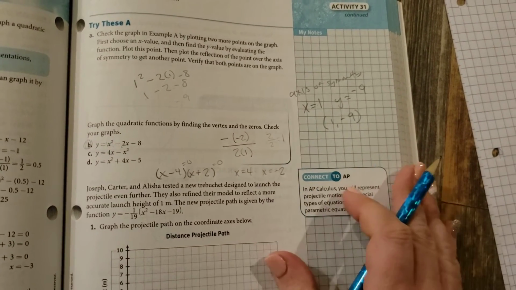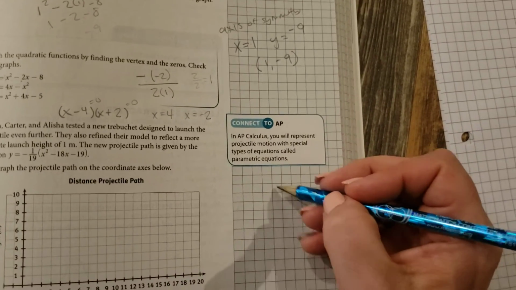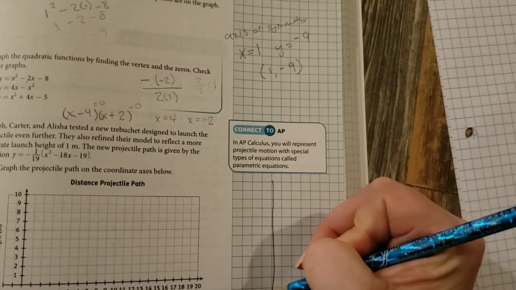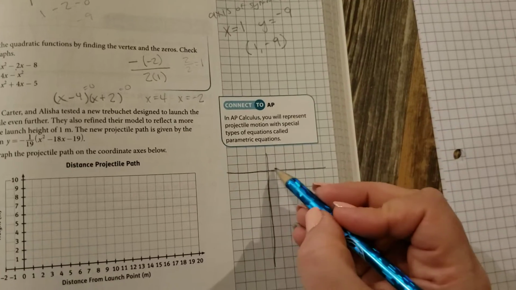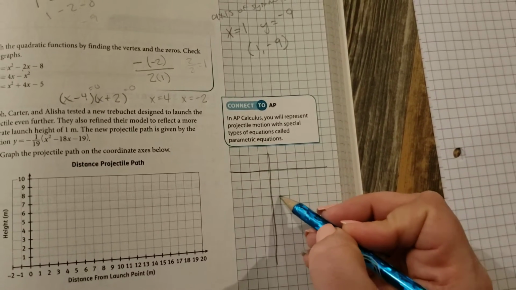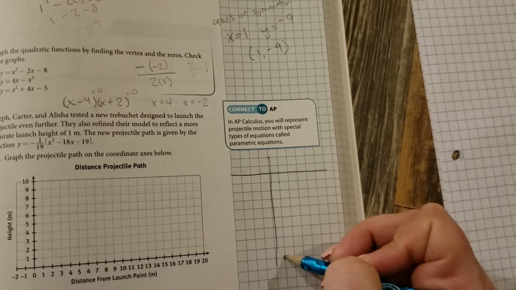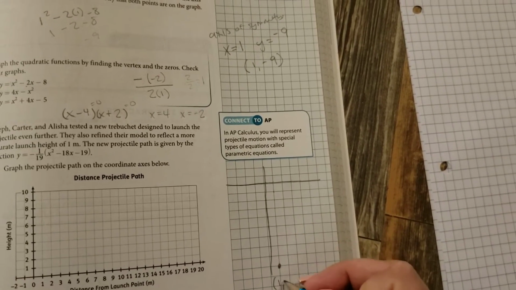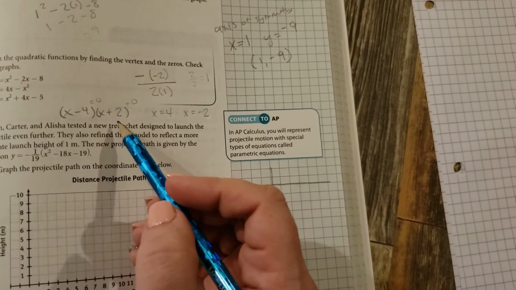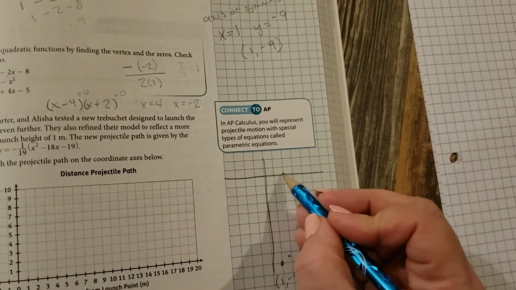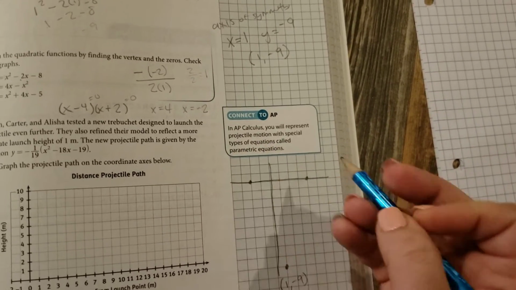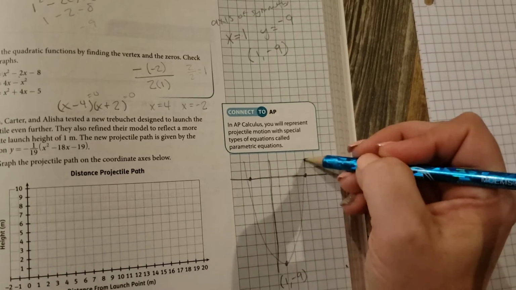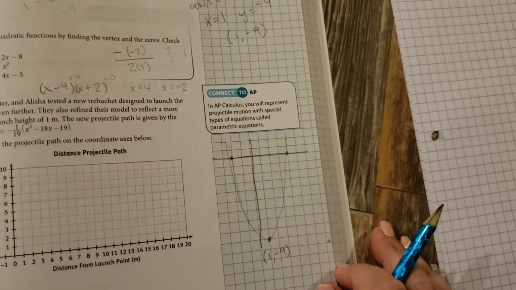Okay, so if I were to graph this, I'm just going to do it kind of down here. I know that my vertex is at +1, -9. 1, 2, 3, 4, 5, 6, 7, 8, 9. Here's my vertex at 1, -9. And then I know that it's going to cross at +4. 1, 2, 3, 4. And it's going to cross at -2. 1, 2. Okay, so then this would be my parabola, and I'd be done.